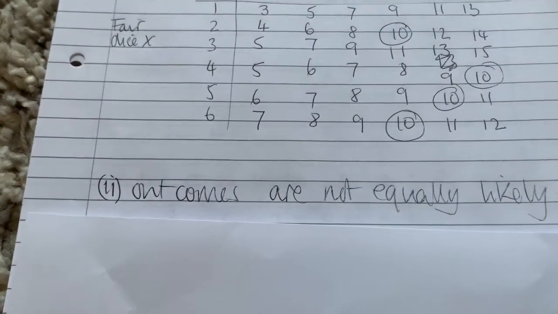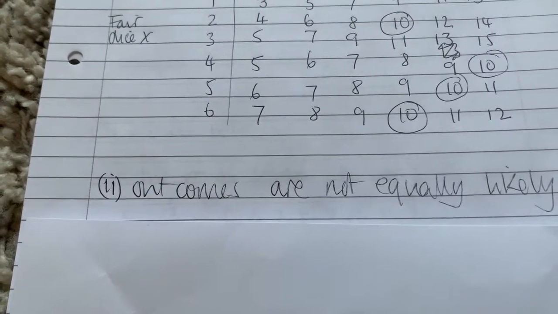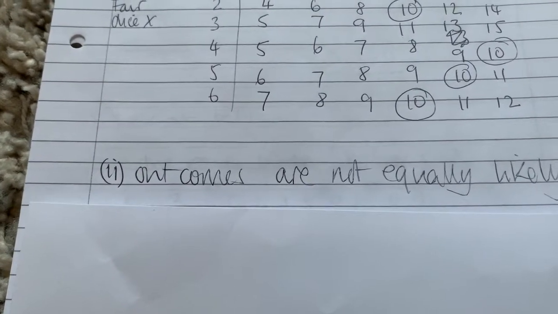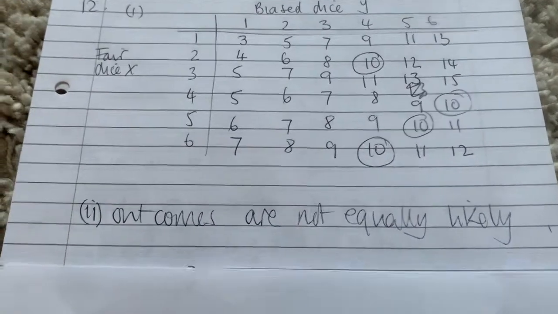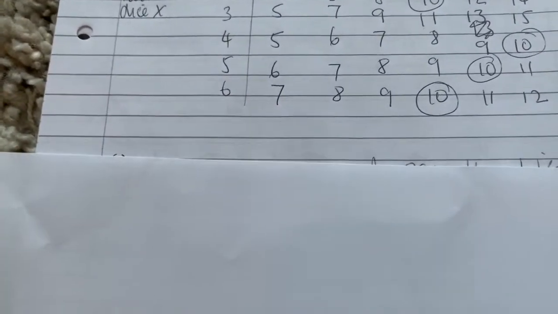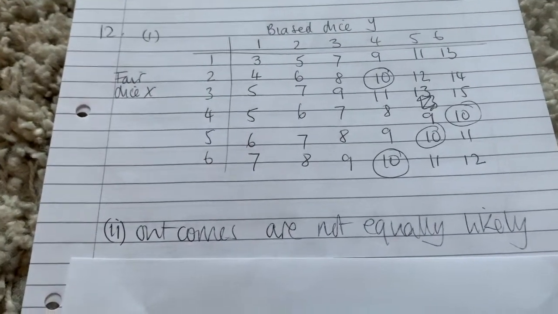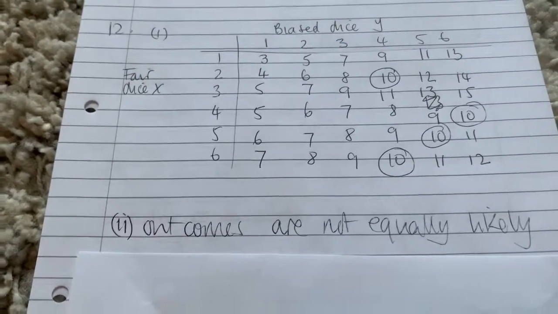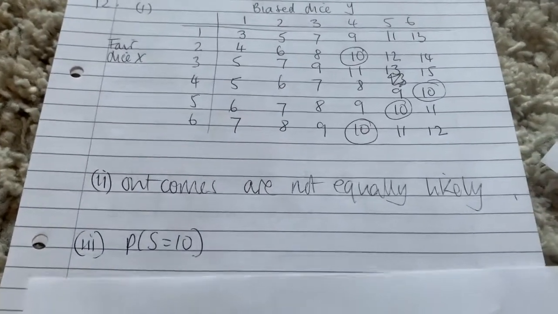Right, part 1, draw up a sample space diagram showing all the possibilities and corresponding values of s. B, circle the 4 cells where s equals 10, so you could see I've done that. Part 2, explain the mistake in the following calculations. Well, these outcomes aren't equally likely because, although on the fair dice each one has a probability of 1/6, on the biased dice they have different probabilities.